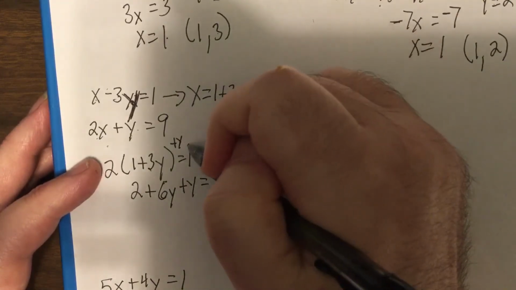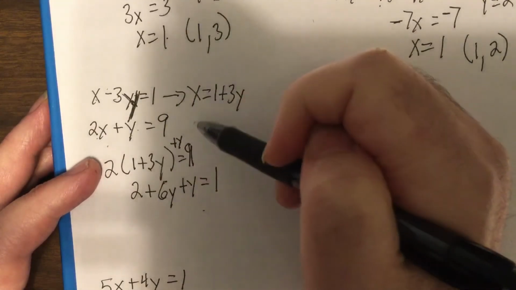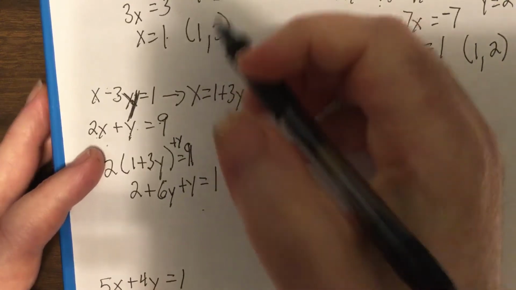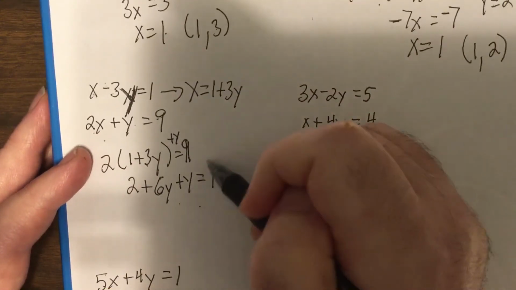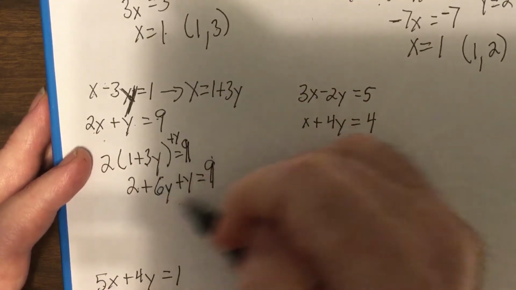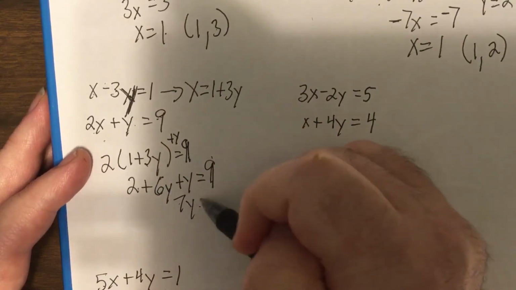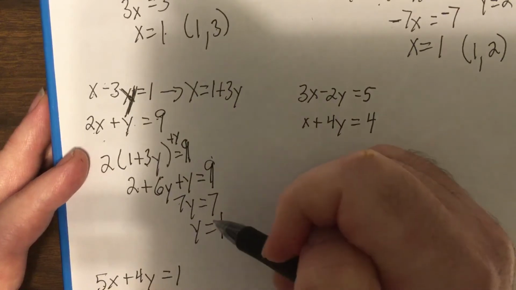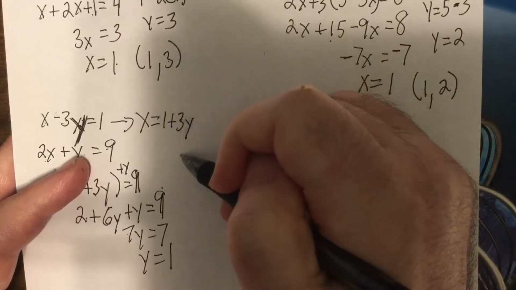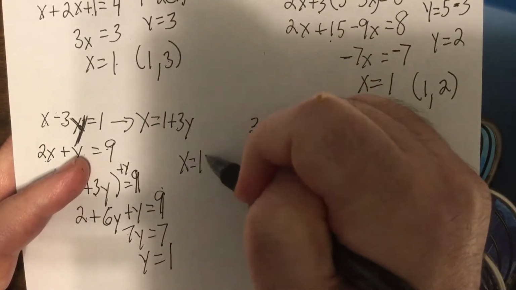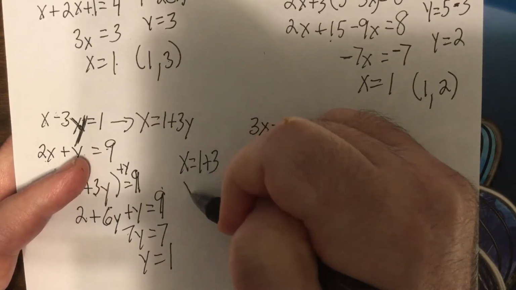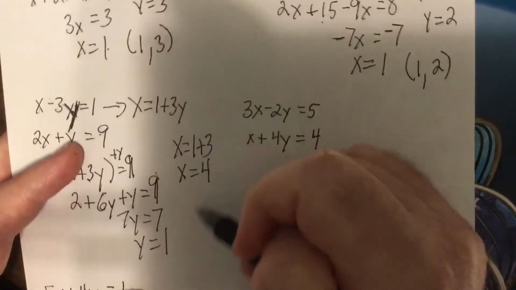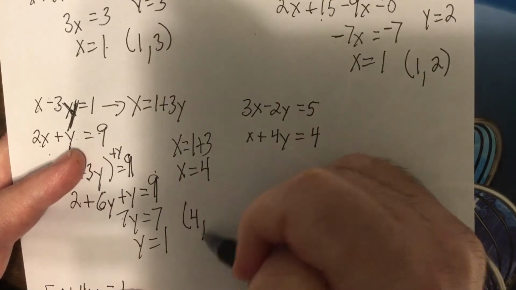Oh, this is supposed to be 9. Oh my goodness, I need a vacation. This is 9. So, whoa, sorry about that. So subtract the 2, 7y equals 7, so y equals 1. So put 1 in, you'd have x equals 1 plus 3, which is 4. So my answer is 4, 1.